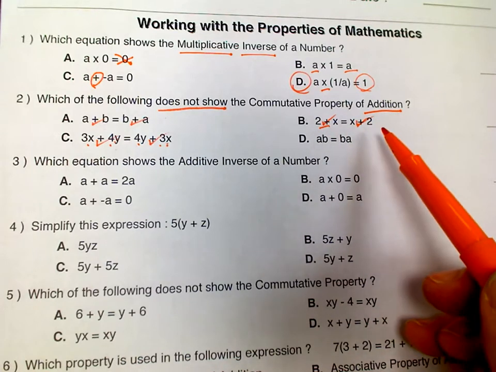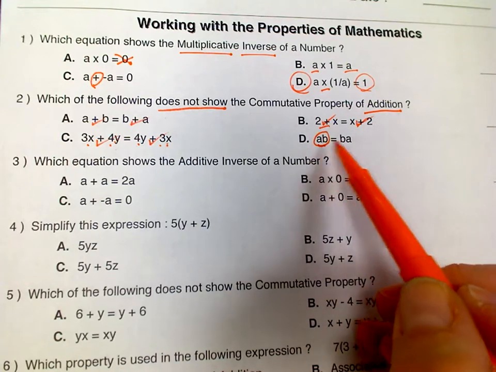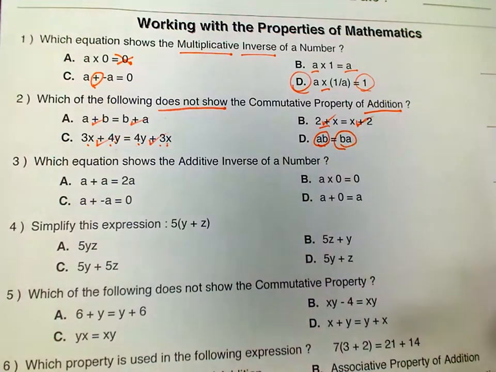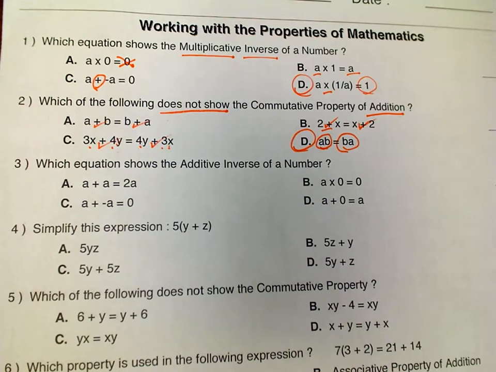So that's commutative also. But this one is multiplication. So that's what we're looking for. Does not show commutative property of addition.